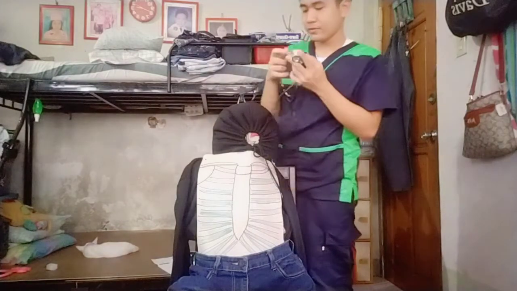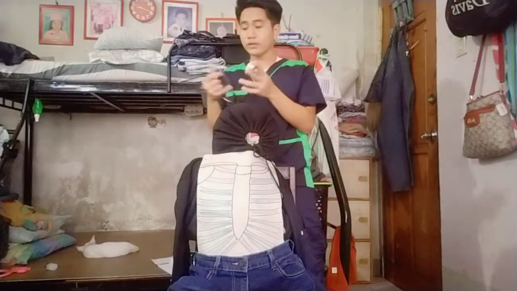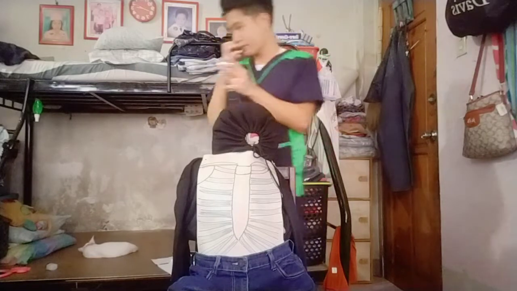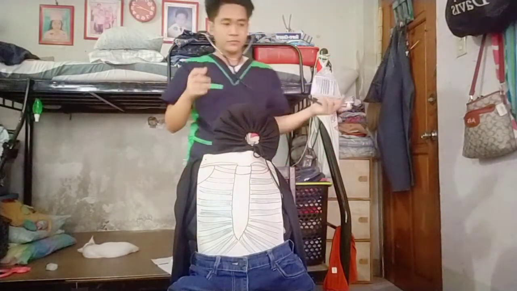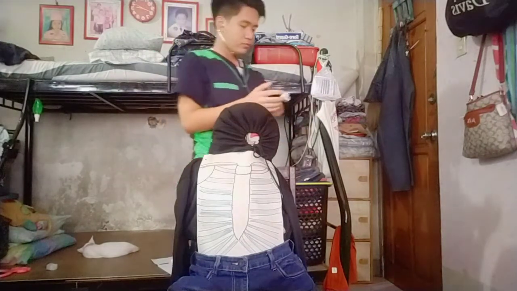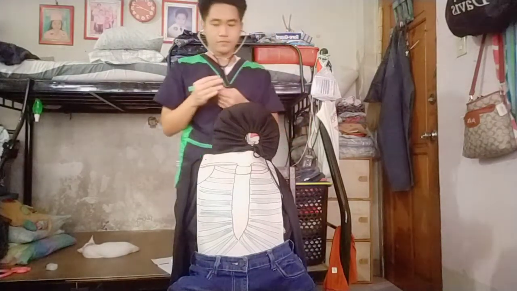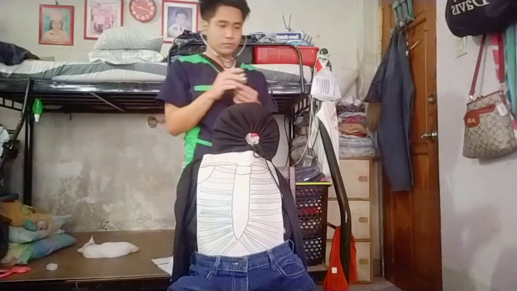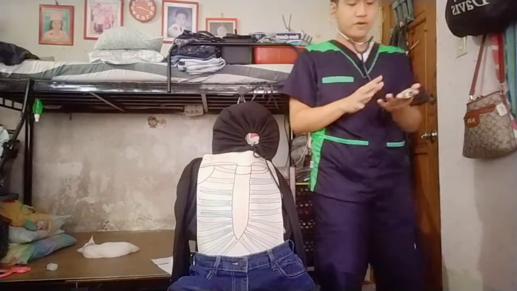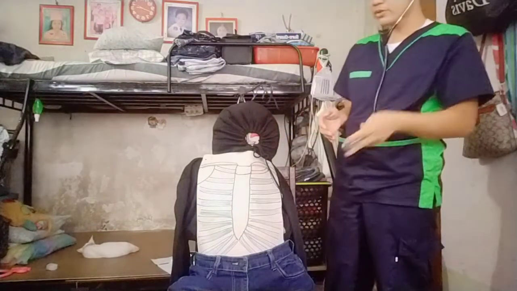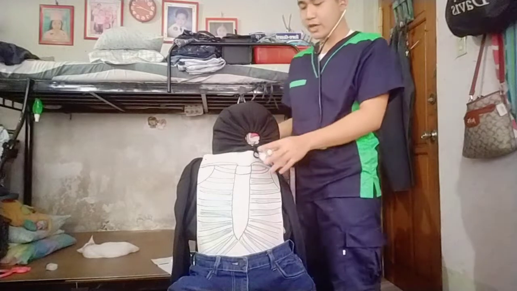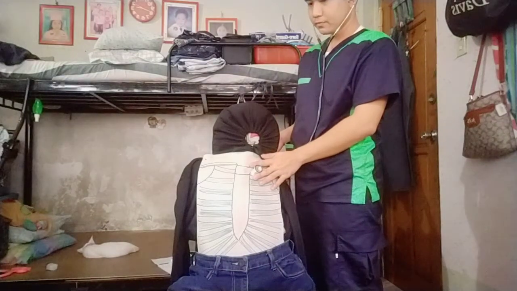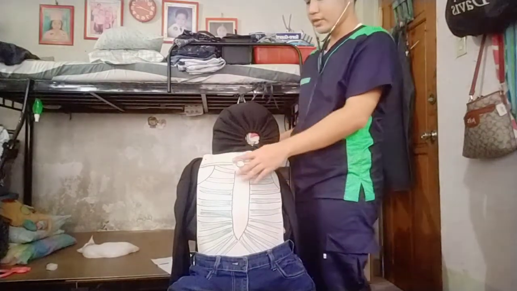Before that, we need to clean the stethoscope. Right after that, put it on and check the diaphragm, because we're going to use the diaphragm part of the stethoscope again. We need to ensure that it is the active part. Again, from the apex, slow deep breathings.